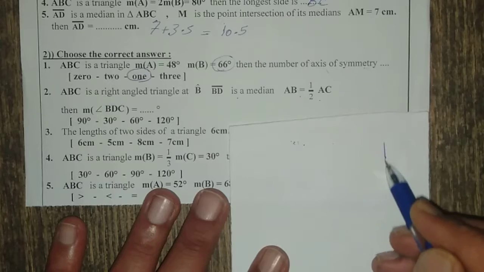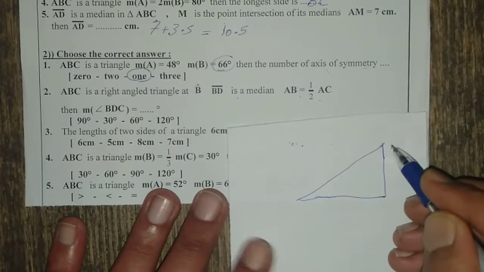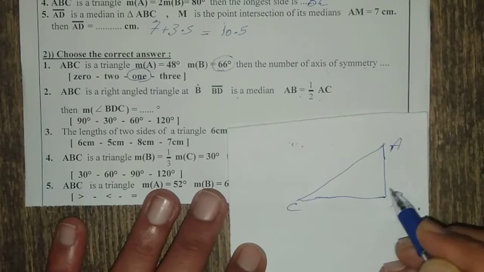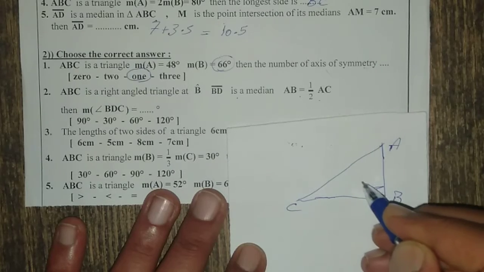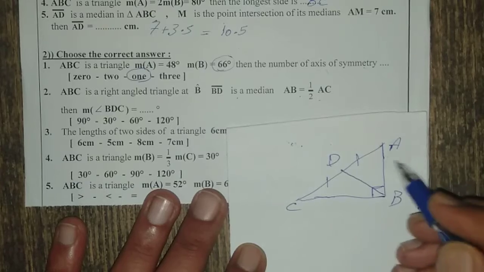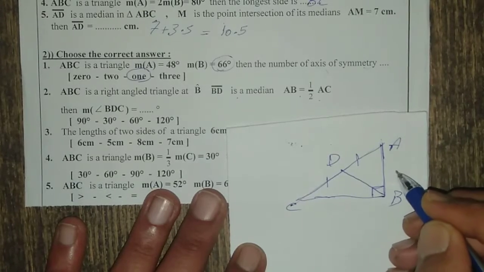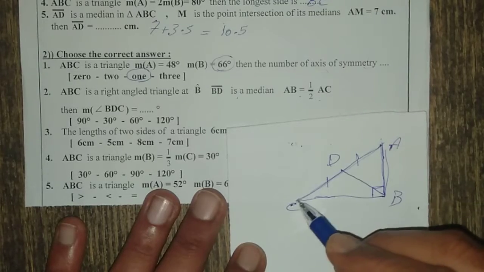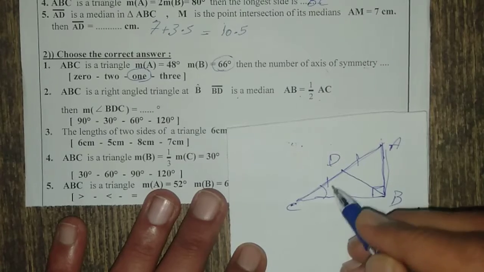ABC right at B. BD is a median. AB equals half AC. This means the angle C equals 30.